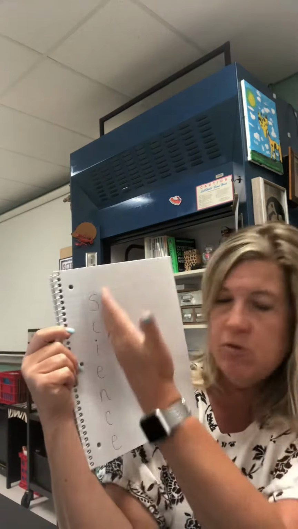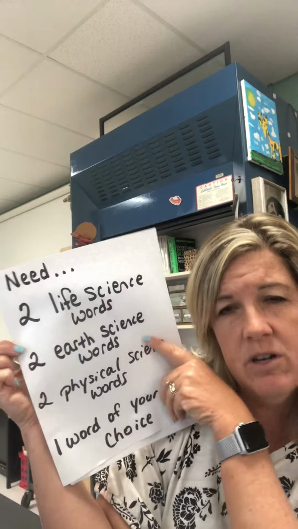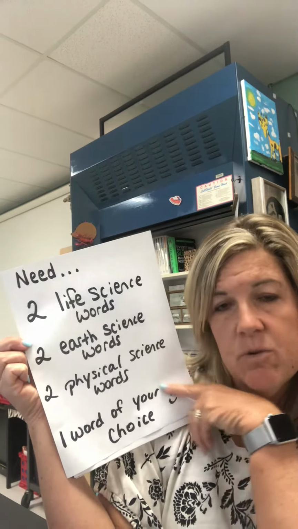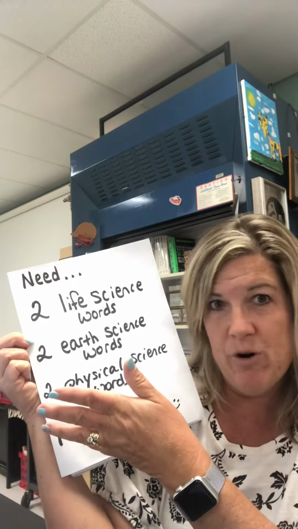And then after you find your 2 life sciences, and they don't have to be the first 2 letters, you could move anywhere within this word science. You need to have 2 earth science words, 2 physical science words, and then that leaves 1 letter left over, and that can be your word of choice.